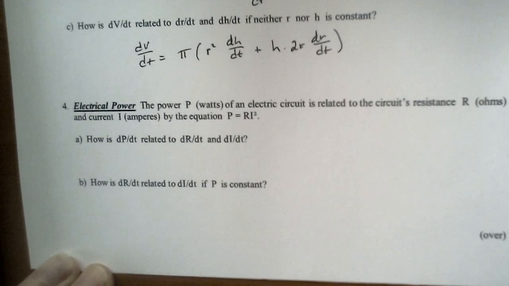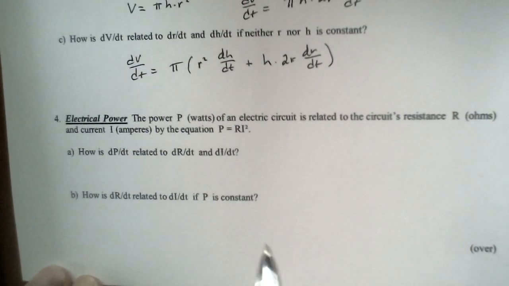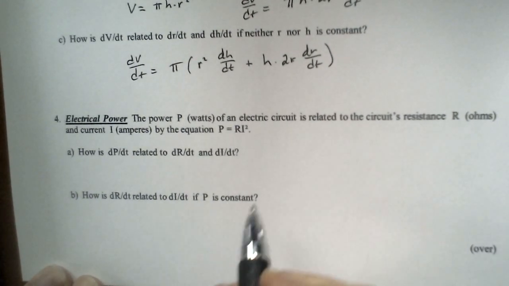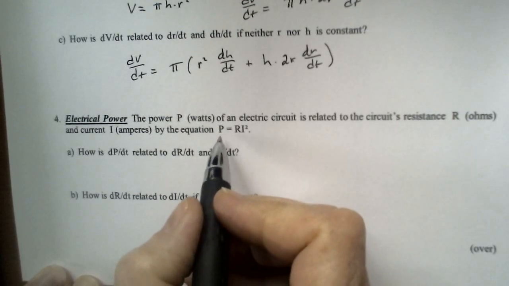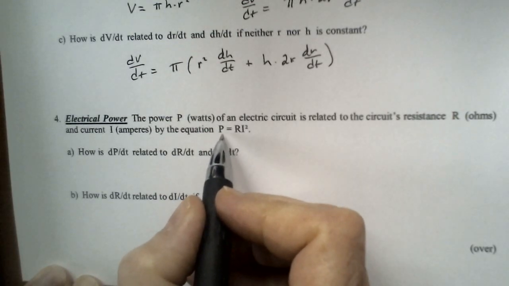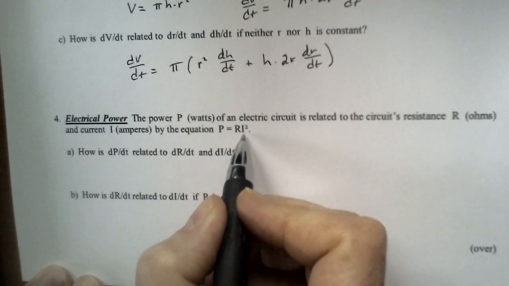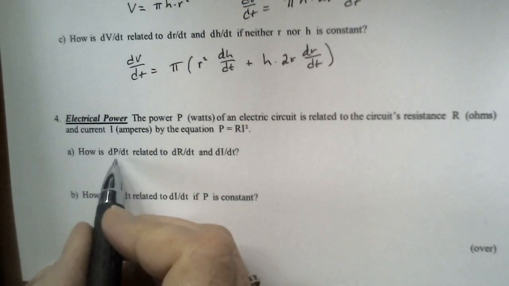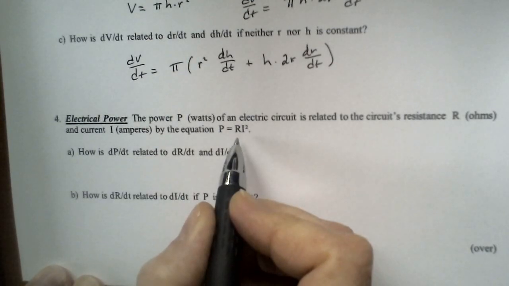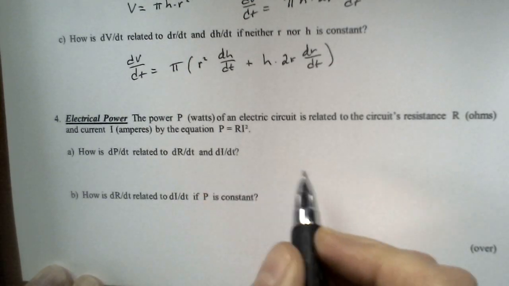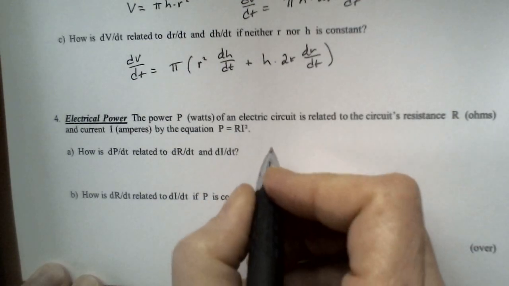Now the next one is a similar question. It's a physics question about power, and power is equal to the resistance R times I squared, the current. So how is dP/dt related to dR/dt and dI/dt? Well, here again you have a product, so you use the product rule.